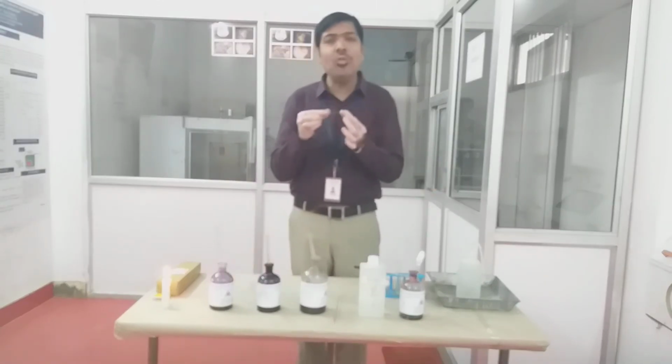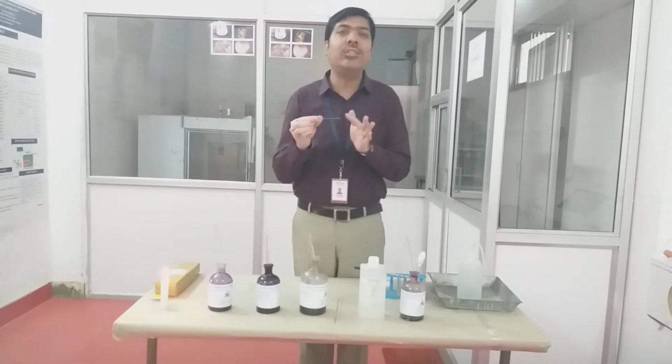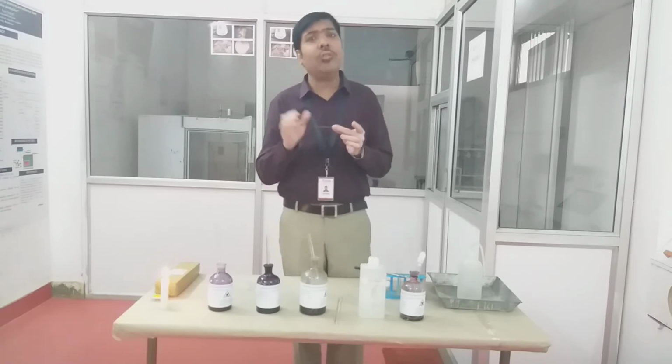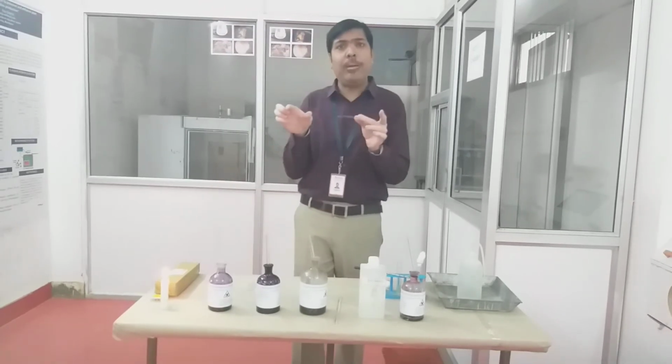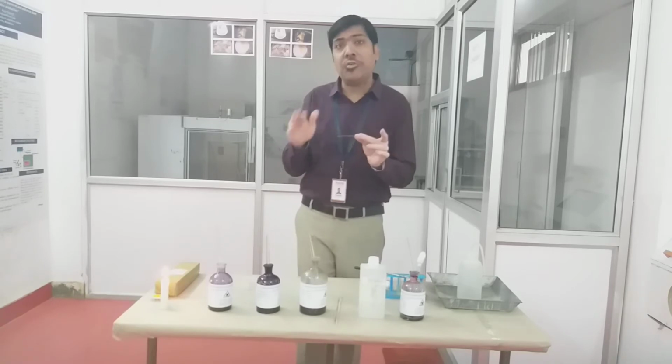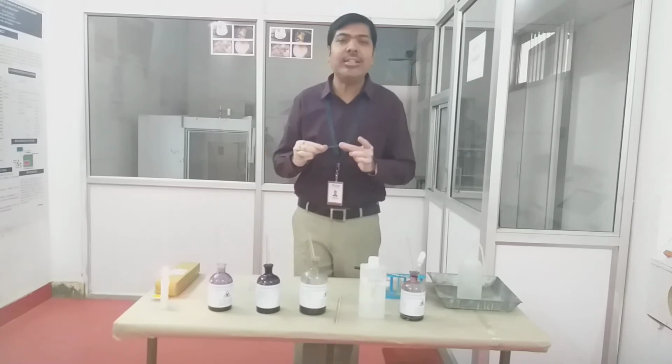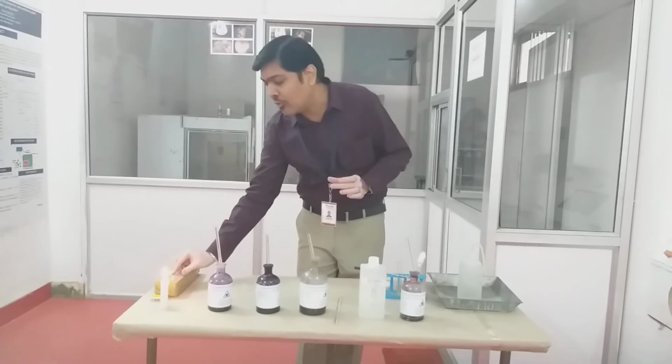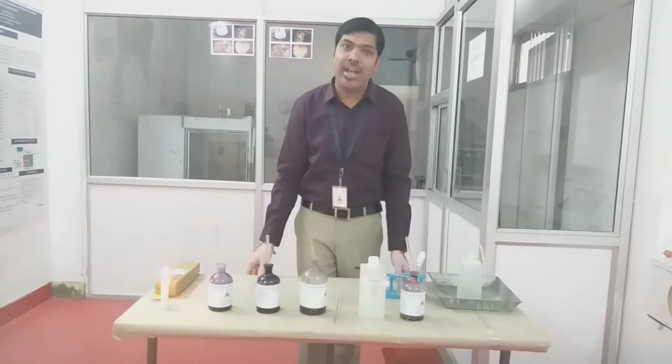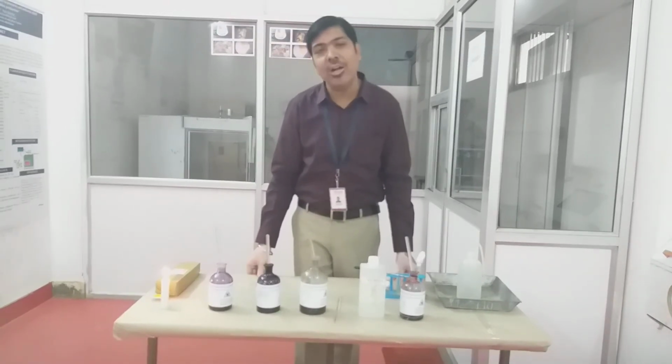Then we can go for the drying of the slide. Sometimes we can use some tissue paper or filter paper in order to dry the slide. Otherwise, with air drying also, we can simply dry the slide, and then we can visualize it under the microscope.